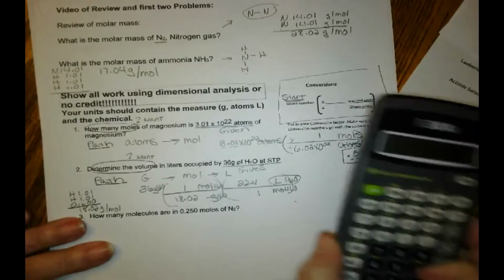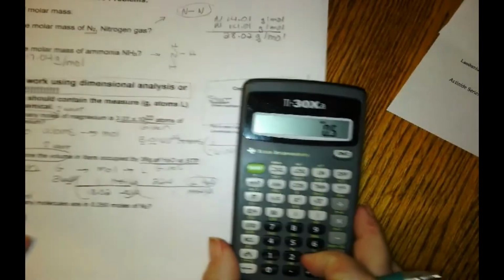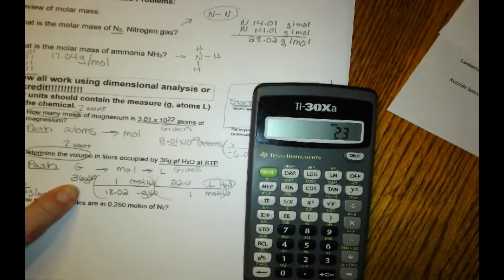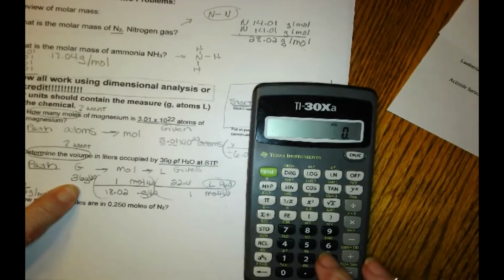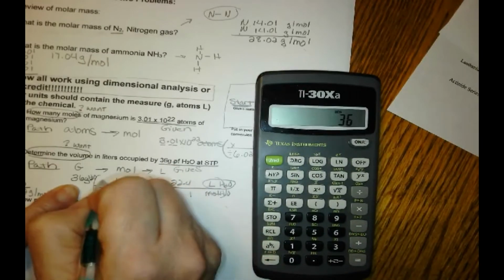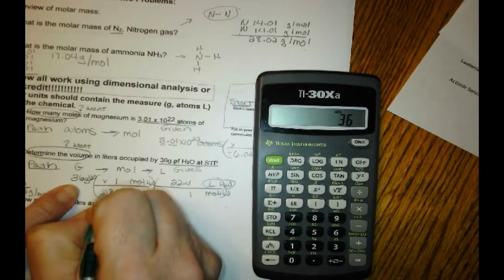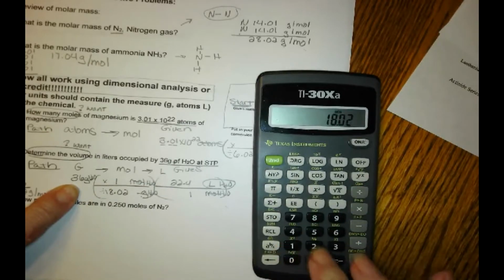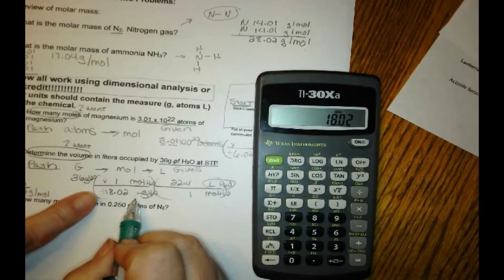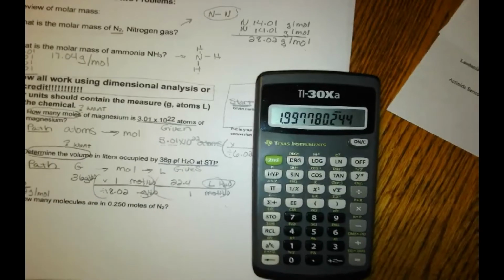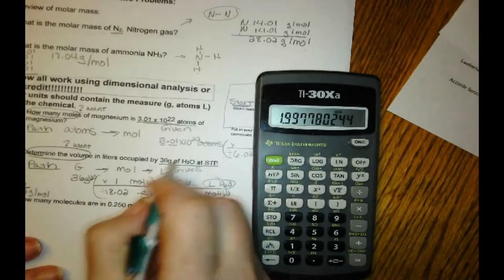Okay. Now, how do I put this in my calculator? Well, I put in my given, which is 36, not 23. It's 36 grams of water. And then I multiply by 1, which I don't have to do, and I'm going to hit divide by 18.02. Every time you do one thing, hit equals. Why? Because calculators work different ways. If you hit equals, it'll make all your calculators work perfectly.